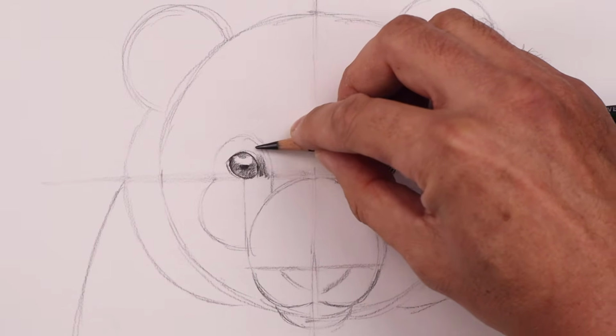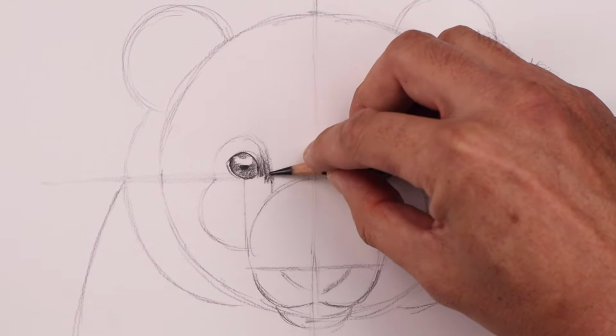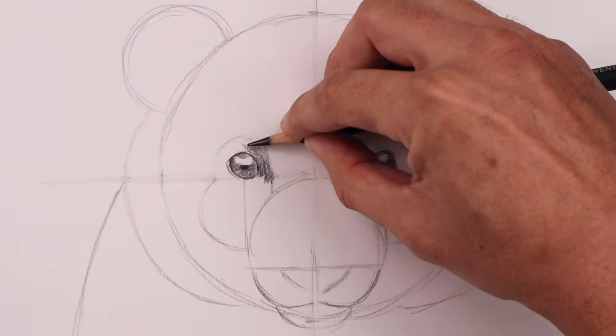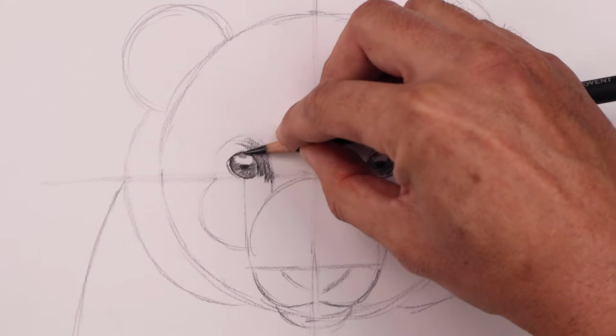Now we move to the side edge of our pencil and darken up that patch around the eyes. Starting with the inside, just working our way around.